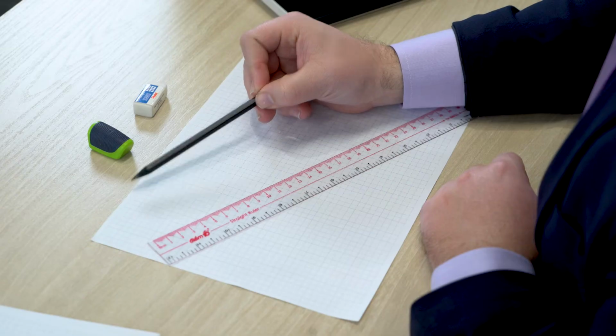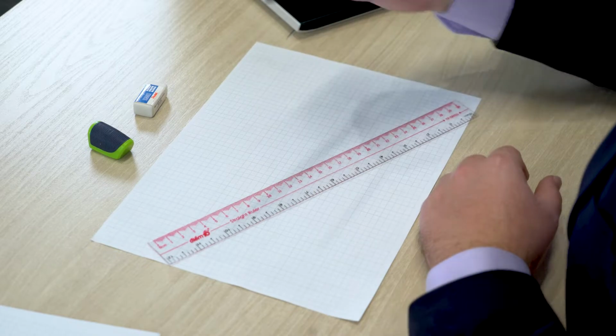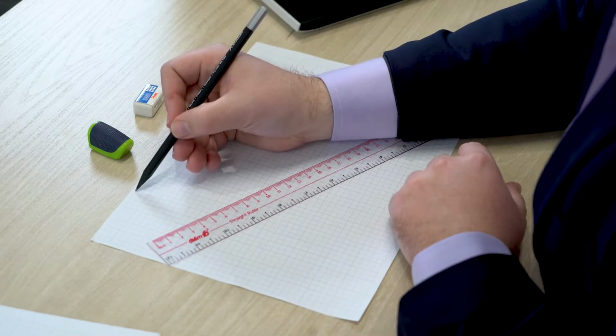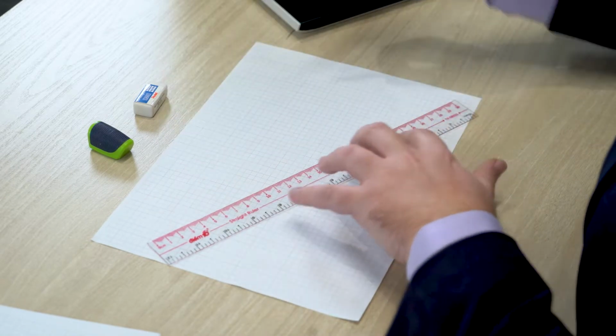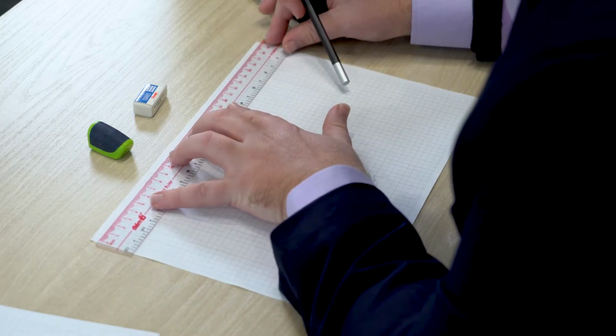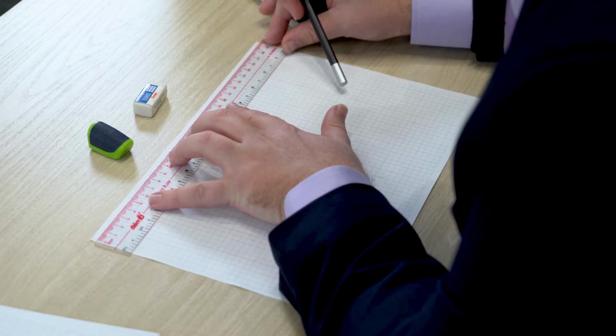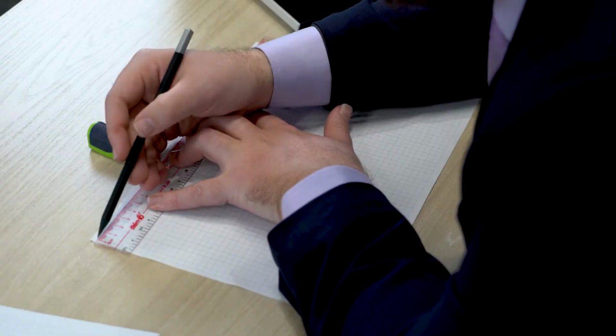When we look at our grid paper, we can see we have some empty space. So we're going to start by creating a thick dark line at the first visible line we can see. Draw your line exactly on this line.